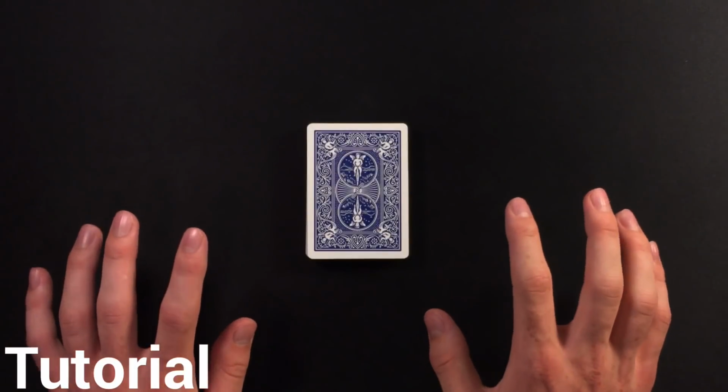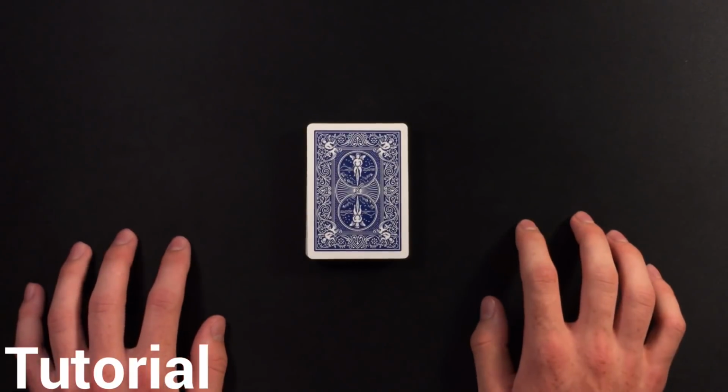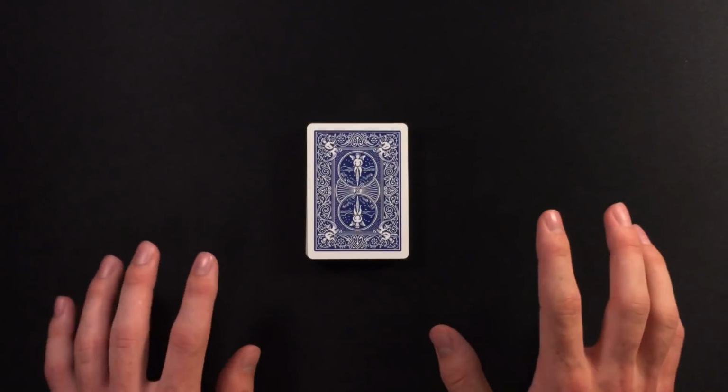Okay, so I really hope you guys liked that performance. This is a great trick because it is quite easy to do, and it has a very powerful effect on your spectator.